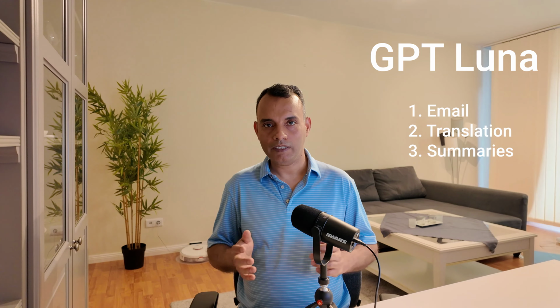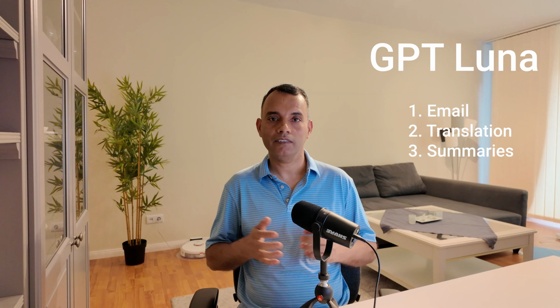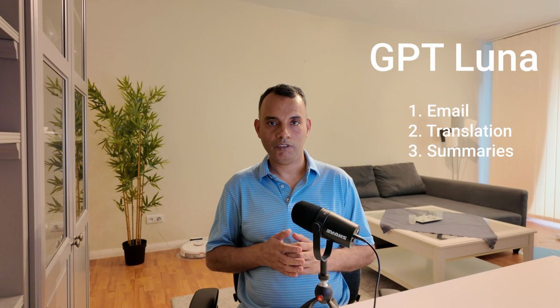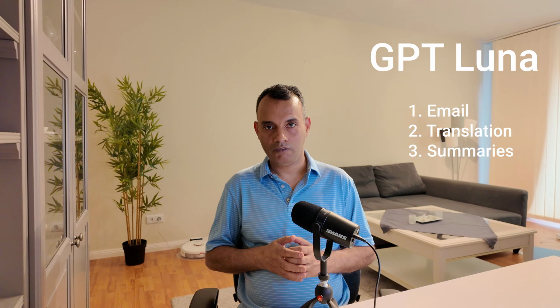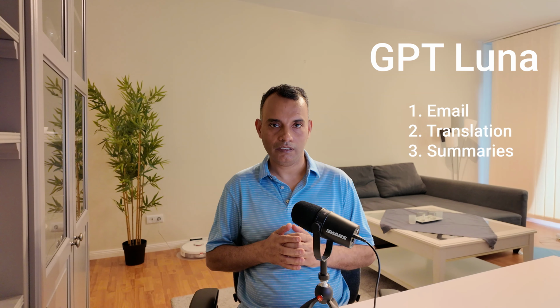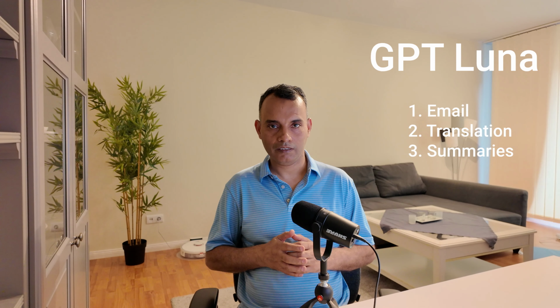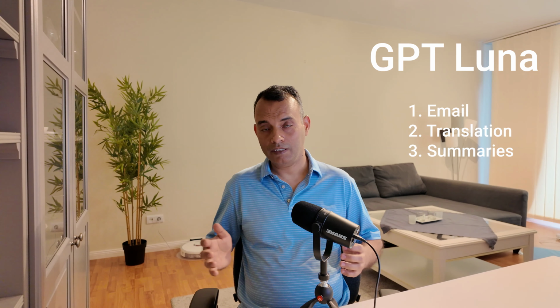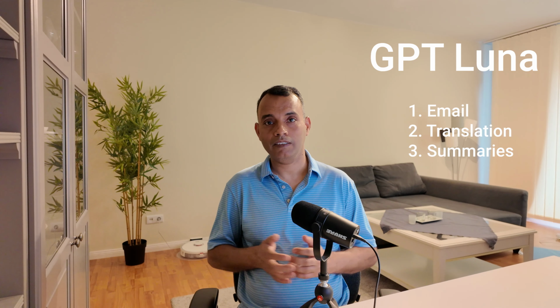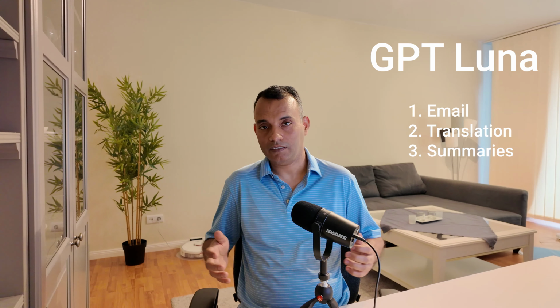So the first model is GPT Luna. It is the smallest model. It is good for tasks where we do not require that much compute. For example, if you want to write emails, do some kind of translation, or summarize a document, then this model is perfect for that purpose. The main thing is if Luna can do your task, then there is no reason to use a more powerful model and pay an extra amount.